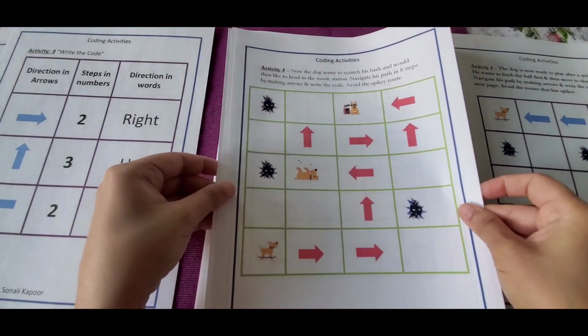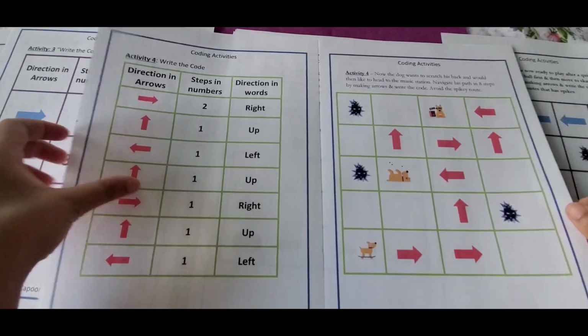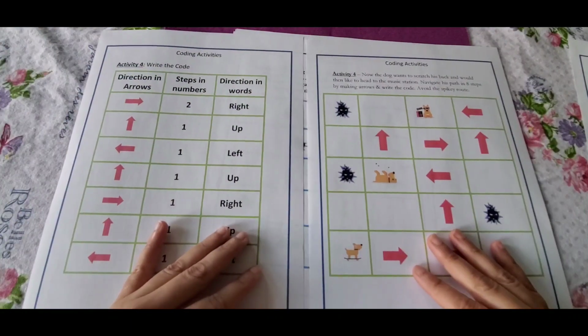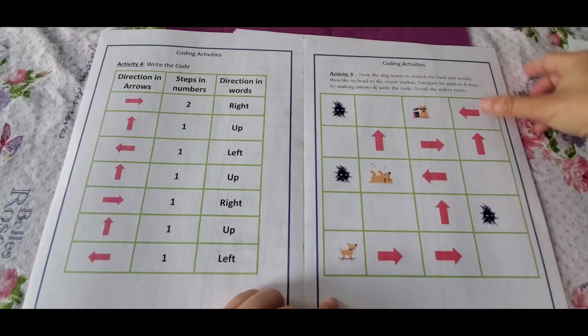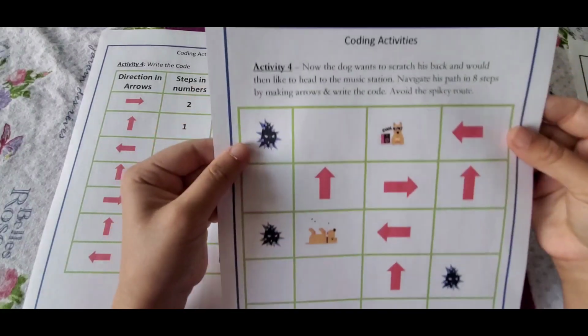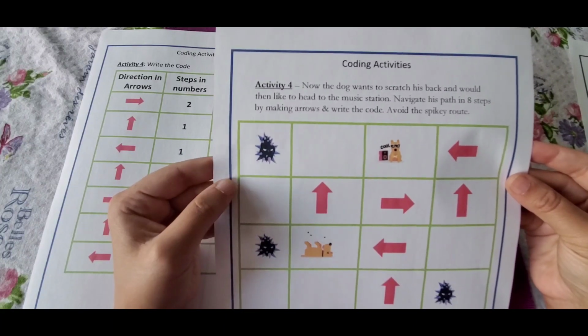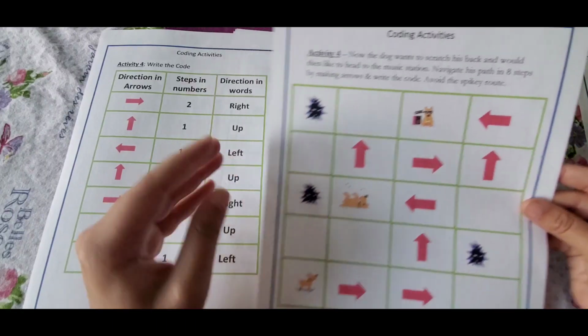Activity number 4: the dog story is continuing, and it's just getting more difficult for the kids because I'm adding an extra element every time, and there are more curves and turns now. So now the dog wants to scratch his back and would like to head to the music station. Navigate his path in steps by making arrows and write the code.